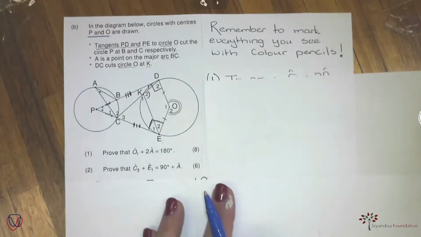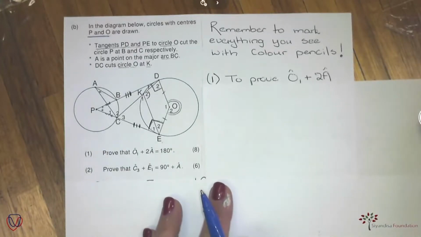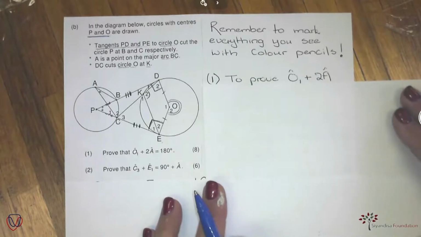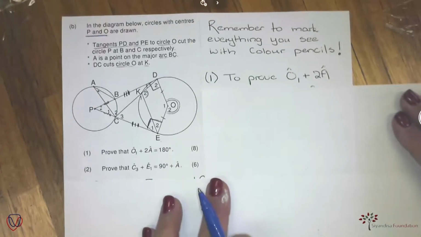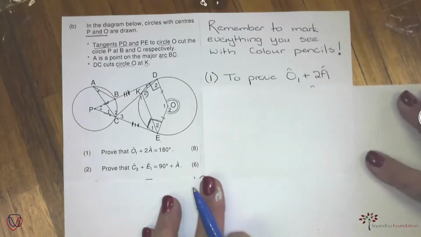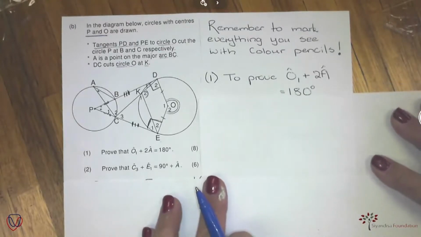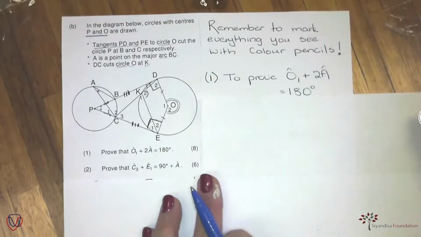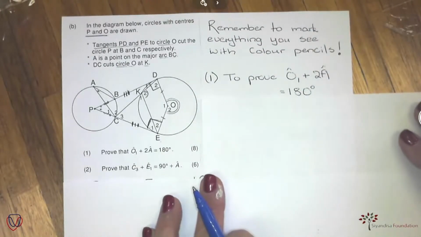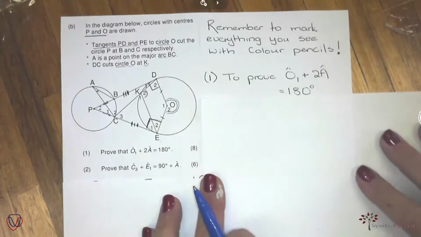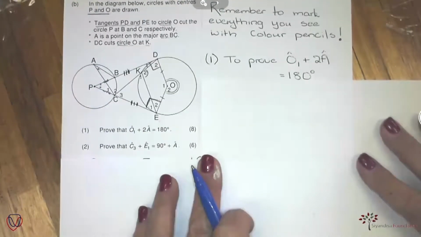O1 is the angle at the center, but it doesn't have an angle on the arc. That is what we have to prove. You see, I write it down because then I have it in my calculation. I can just look up. I don't have to go back to the sketch and the information every single time. Prove that O1 plus 2A is 180. This is the question. So, let's go.